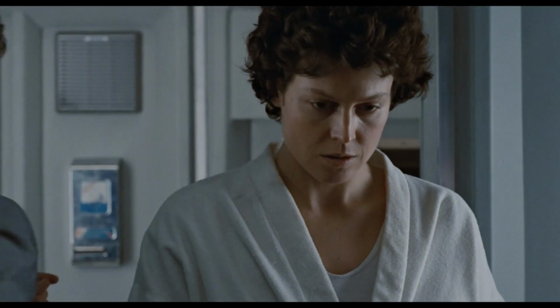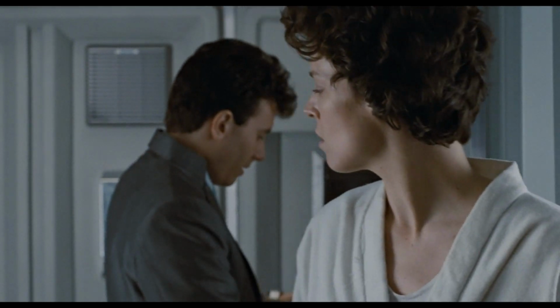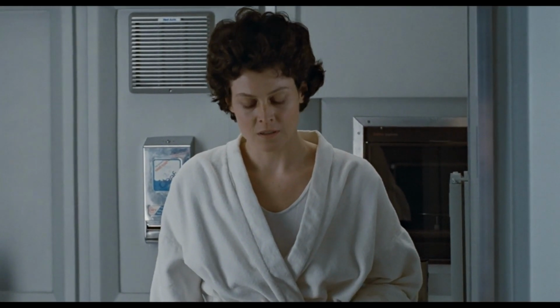You'd think this makes Burke the one that drives the scene, but pay close attention to how the camera follows Ripley and frames her throughout the scene. Oftentimes when Burke is talking, Ripley is the one the camera focuses on.